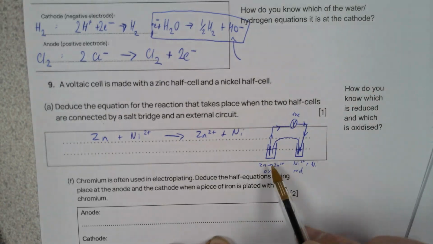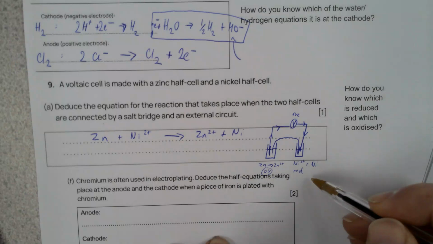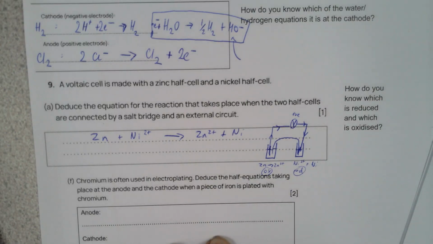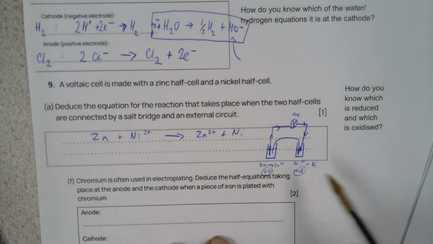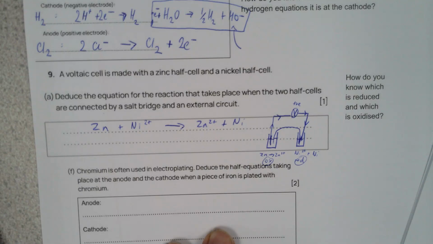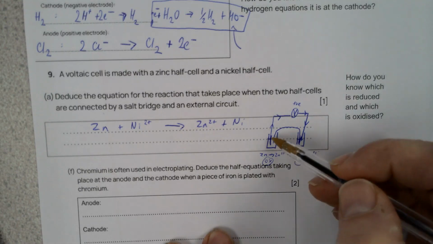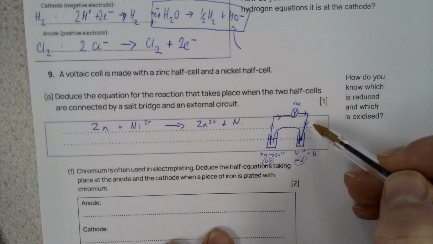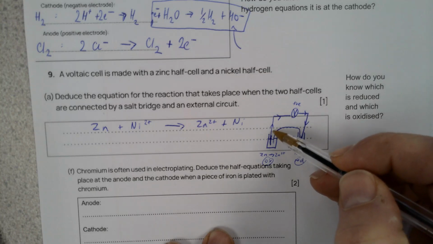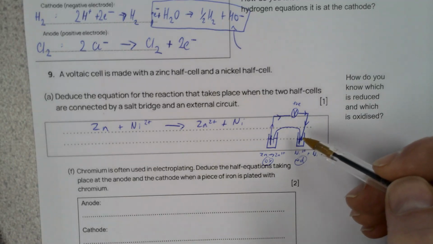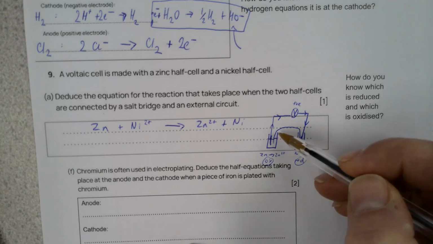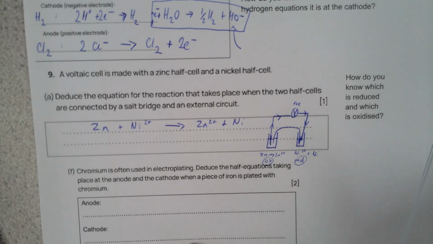And also, when I taught you, I said that we always set it up with ox red, ox on the left, red on the right, so the other way around to redox, or the more reactive one on the left going through oxidation, and the less reactive one on the right going through reduction. So electrons are travelling in the clockwise direction through the voltmeter, if you like, through the external circuit, which is a metal, delocalized electrons and all that, and going from the zinc electrode to the nickel electrode.